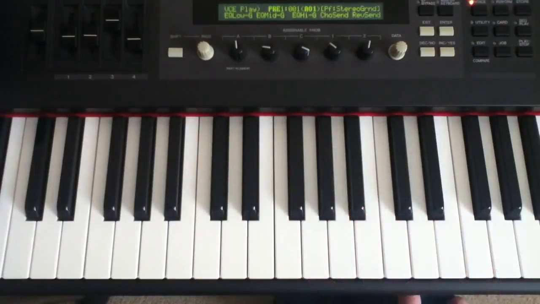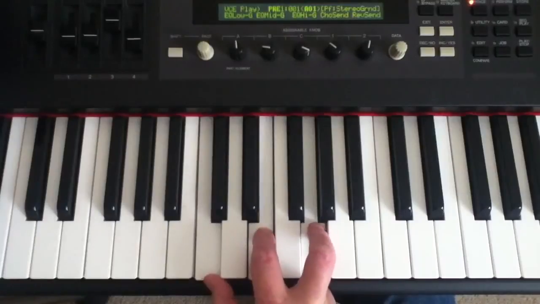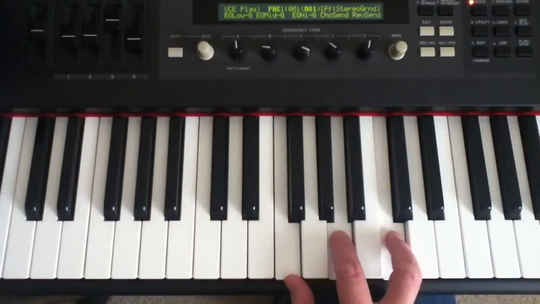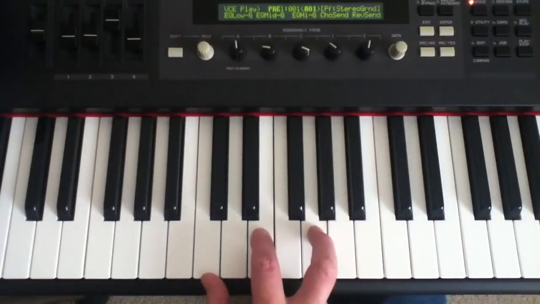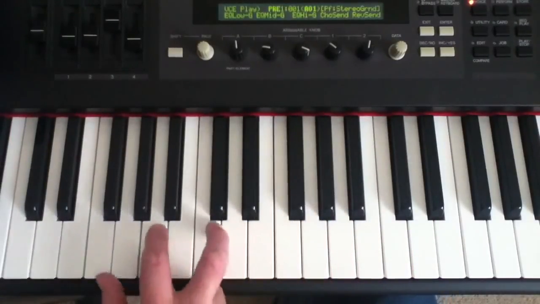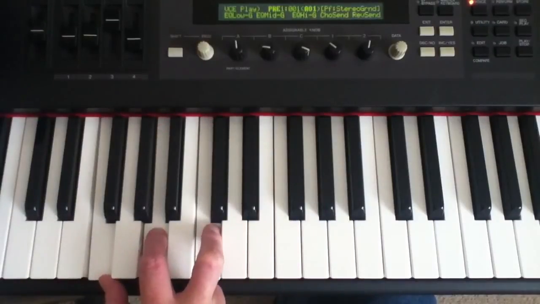So why do we need inversions? Well, if you wanted to move from the chord of C major to F major, you would have to move quite a long way up the keyboard or a long way down the keyboard. And this takes time and makes things uneven and clumsy.